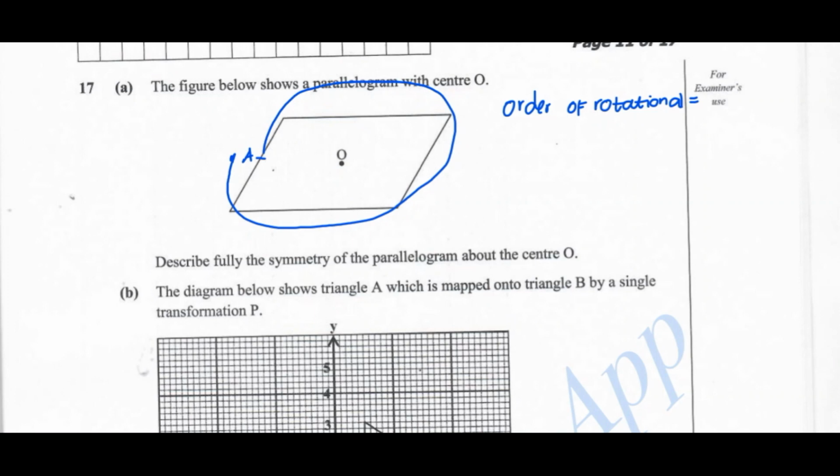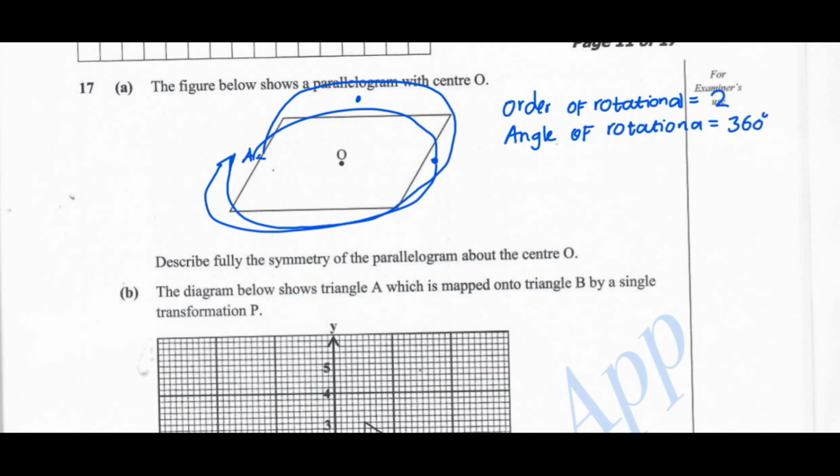So you know that in the first rotation, A can't come here, it won't fit, but here, so the first rotation is this one, 1, then here 2. Or you can just commit to memory that a parallelogram has an order of rotation 2. Then let's calculate the angle of rotation. So the angle of rotation will be 360 divided by the order. Always you divide by the order, this will give us 180.